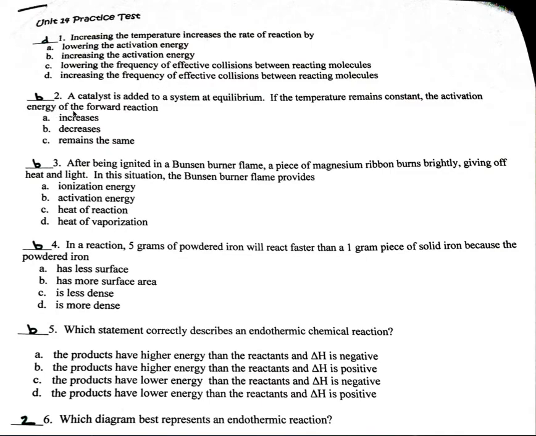All right, 2. A catalyst is added to a system at equilibrium. If the temperature remains constant, the activation energy of the forward reaction decreases. That's why a catalyst is so useful. It lowers your activation energy, and it makes it much more quick because that hill, that hump, that barrier you have to get over in order to start the reaction is lowered. So if you imagine yourself walking over a big hill or a little hill, the little hill is much easier to get over and you walk over it more quickly.